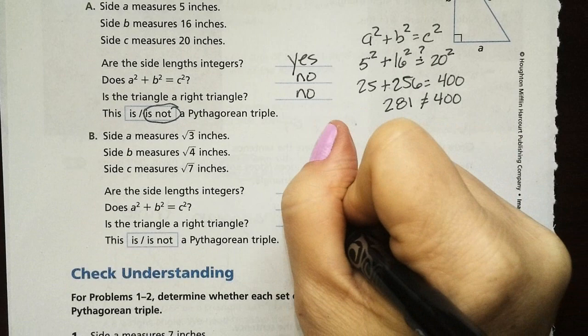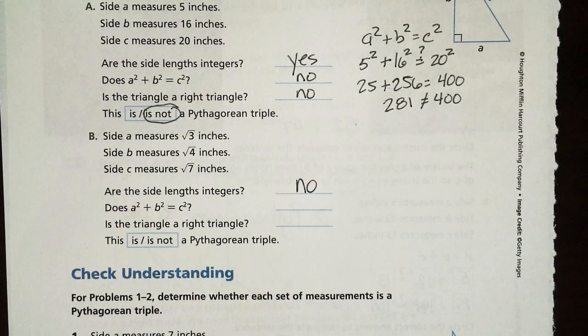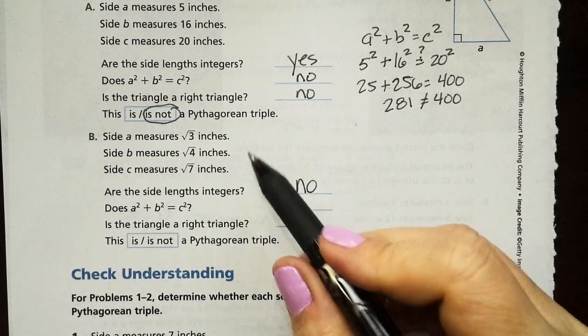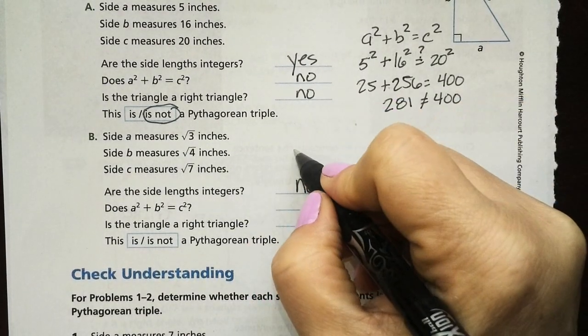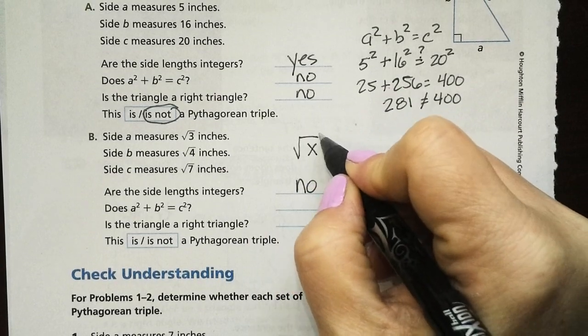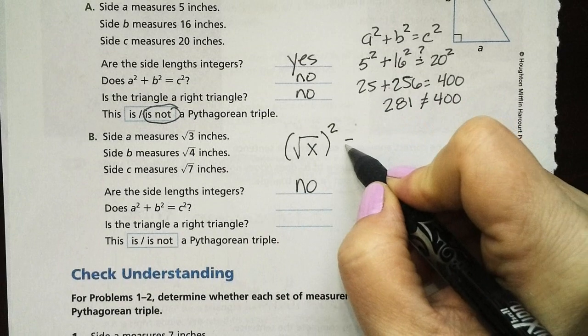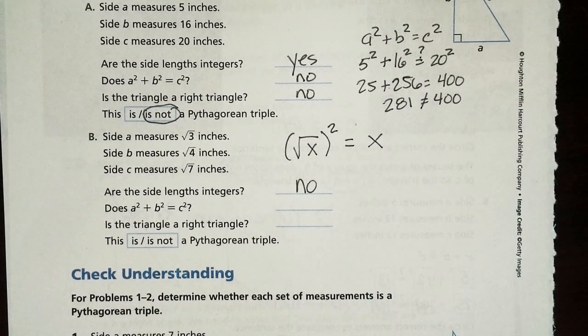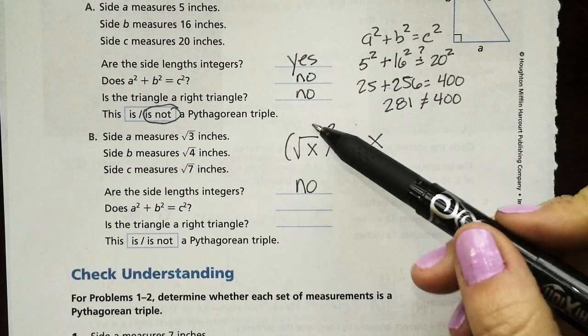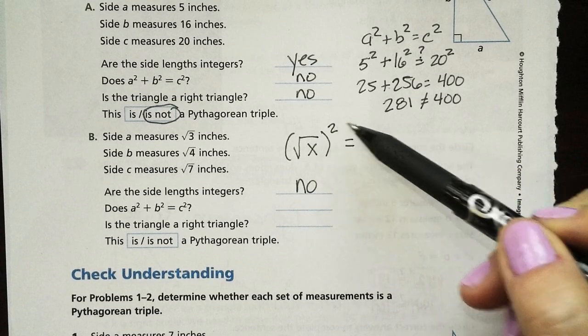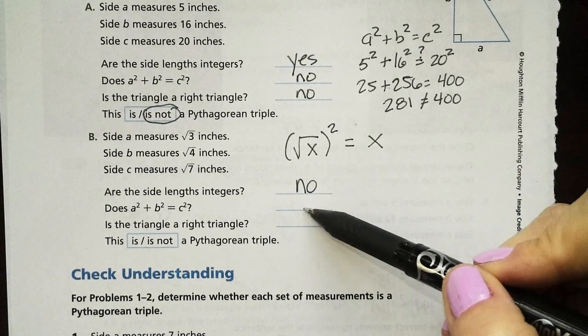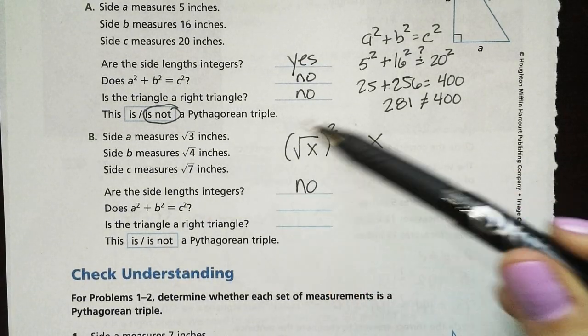We would say no, because they are not whole numbers; they have that radical symbol with them. So don't let this scare you. Think about it as if you had any number that was the square root of that number and you squared it, it simply equals that number. The square root of any number squared is simply that number. So let's see what happens when we work this out.